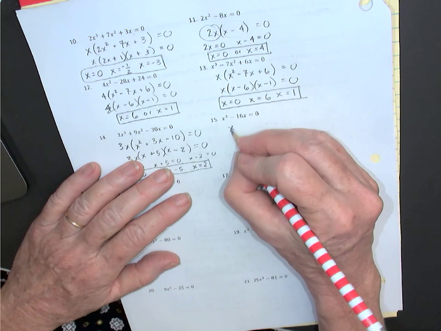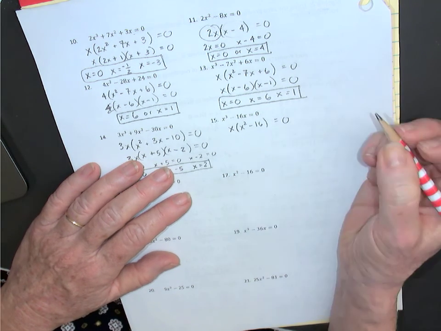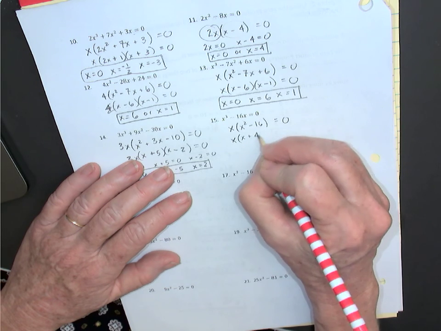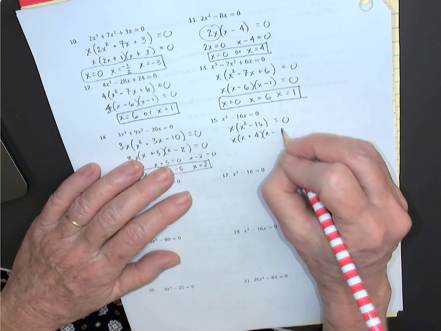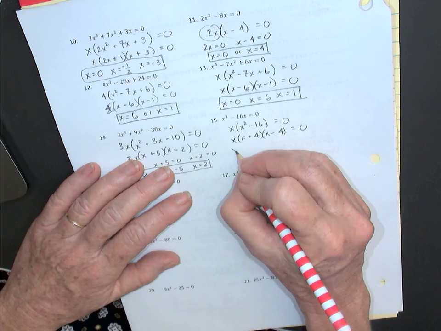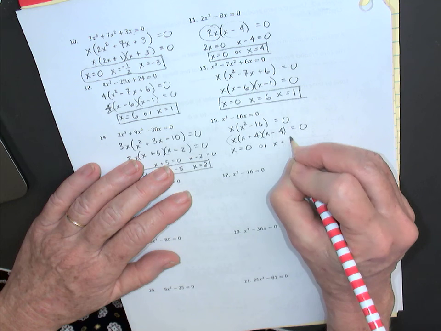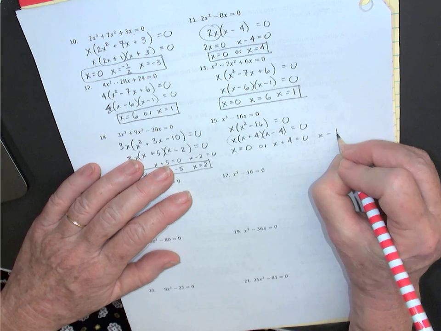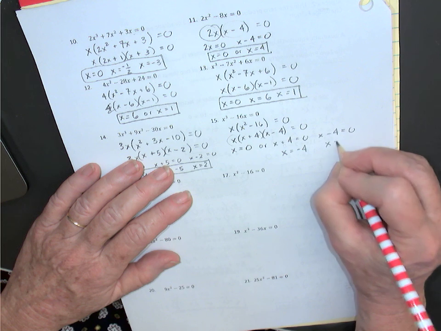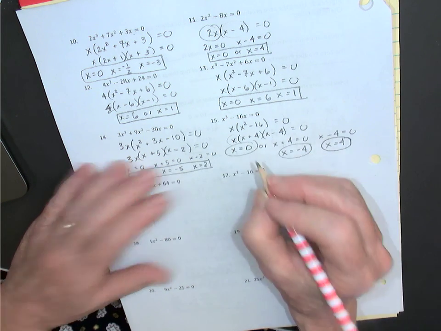Factor completely. So I'm going to start by factoring an x out. And then x squared minus 16. That is the difference of 2 squares, right? So once again, I have 3 things that I'm multiplying and getting 0. So this is 0, or x plus 4 is 0, or x minus 4 equals 0. Set each factor equal to 0. So our solutions are 4, negative 4, and 0.